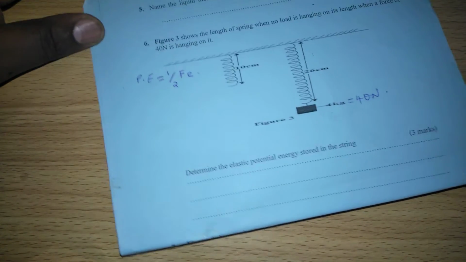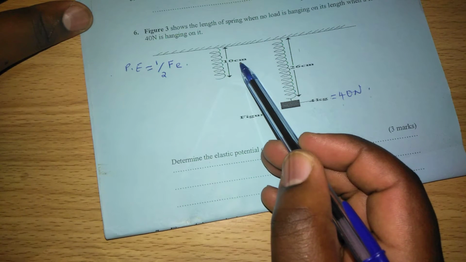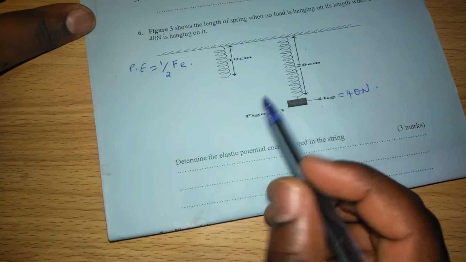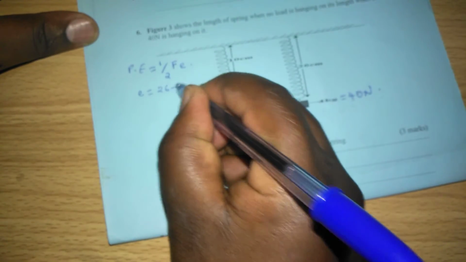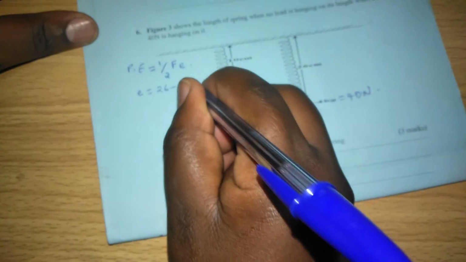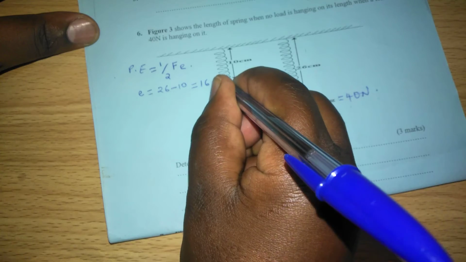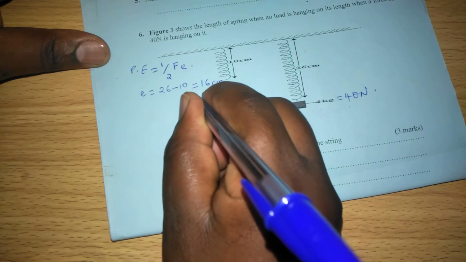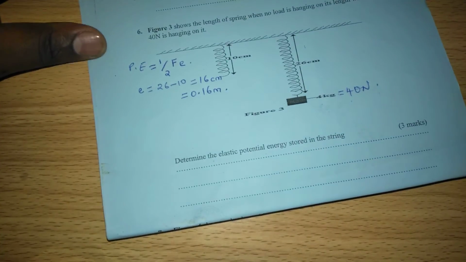In this case, without a body on it, the spring has a length of 10 centimeters, and when a body is hung on it, it goes to 26, which means the extension is 26 minus the original length of 10, giving 16 centimeters. These 16 centimeters can also be expressed as 0.16 meters in SI units.